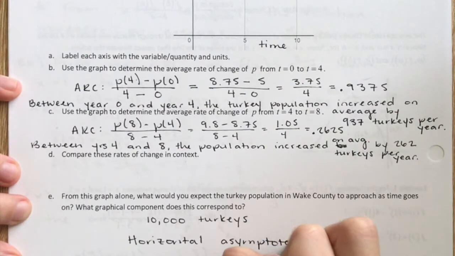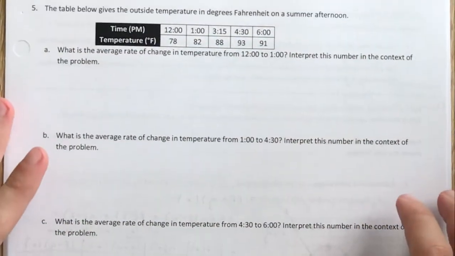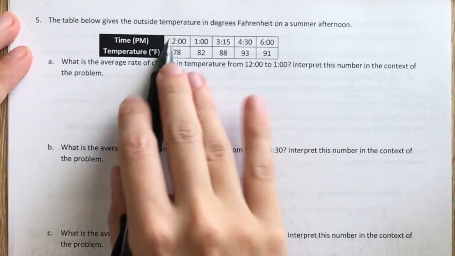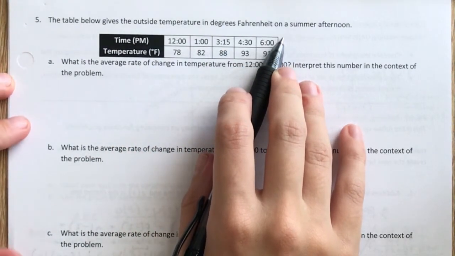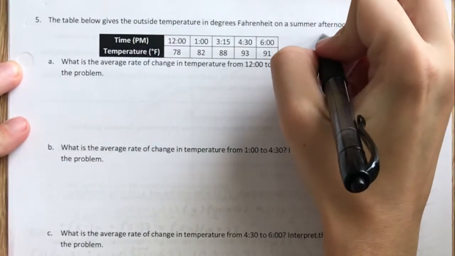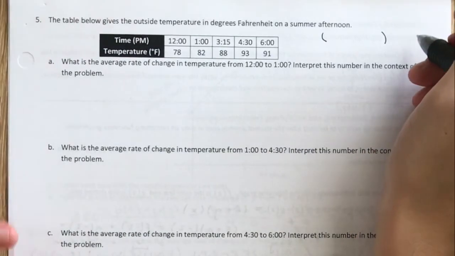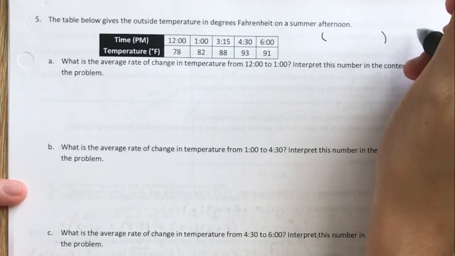Let's look at the next page. We're not going to worry about F. Okay, so let's say we're looking at this table. We've got the temperature in Fahrenheit over a certain amount of time. So what are our independent and dependent values before we get going? Well, we don't necessarily have variables here, which is fine.